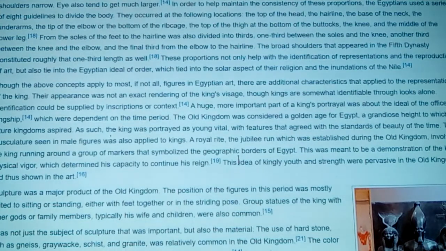It's amazing. They had to run around this thing. This was meant to be a demonstration of the king's physical vigor, which determined his capacity to continue reigning. This idea of kingly youth and strength is pervasive in the Old Kingdom and thus shown in the art. No one really has any direct contact that I can think of, somebody that couldn't run it around, got a stitch in his side, and all of a sudden they kicked him out of being king and made it somebody else. But at the same time, you can imagine they probably gave a little bit of levity to Ramses when he was reaching into his 90s.